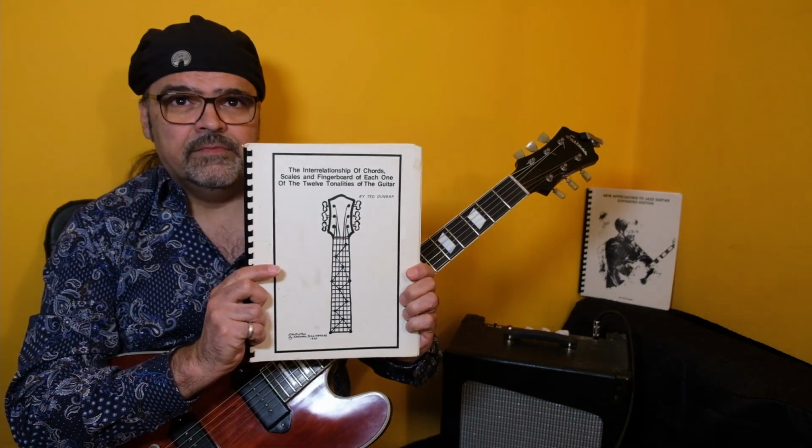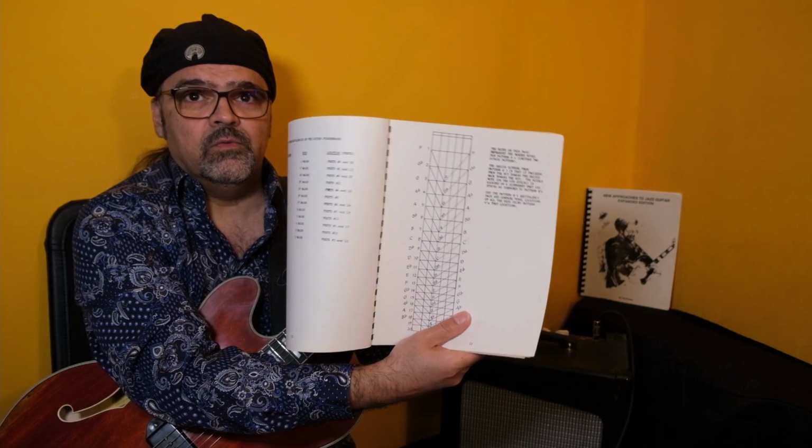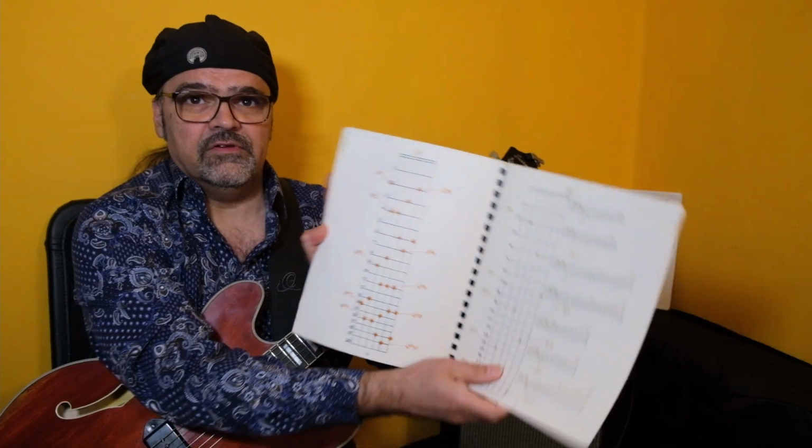I didn't know about this really until I met my teacher Ted Dunbar, who brought out a book in the 70s. It's this one, and he called it The Interrelationship of Chords, Scales, and Fingerboard of each one of the 12 tonalities of the guitar. It's kind of hard to find this. It was self-published, but it was really beautifully done because he started with the CAGED and went through all the different keys and would show you where the notes are, and then even in color show you the different chords.